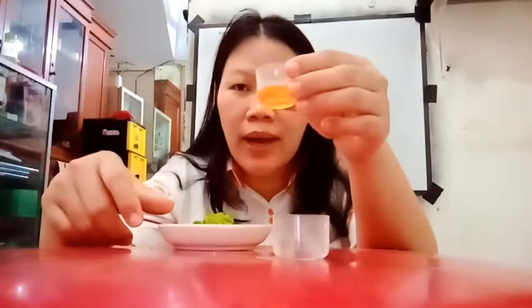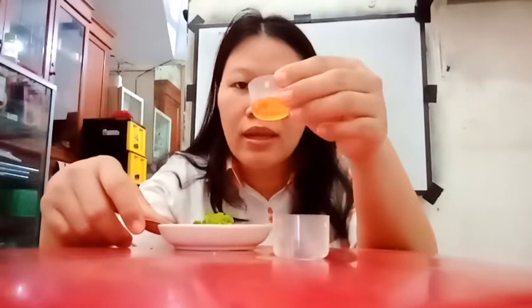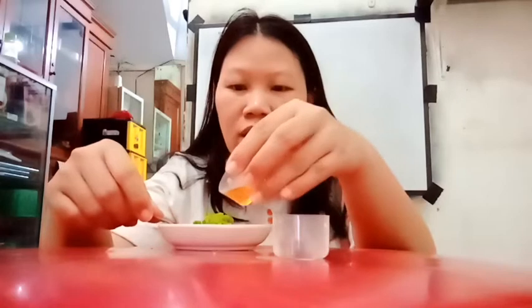Inside the small intestine, the food will mix with the bile liquid. Bile liquid is produced by the liver, stored in the gallbladder, and the bile liquid will go to the small intestine to help the digestion process.